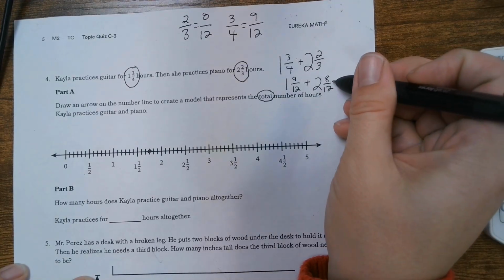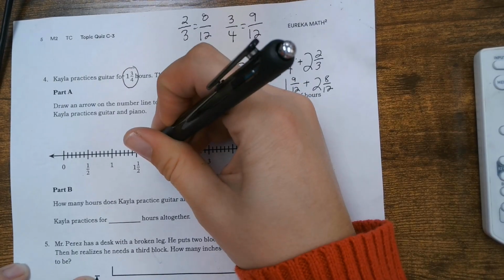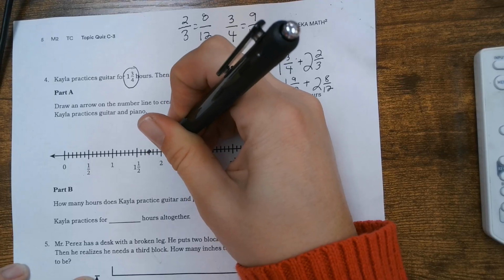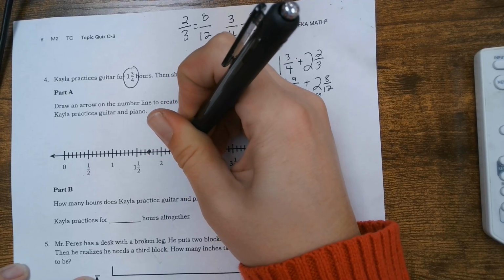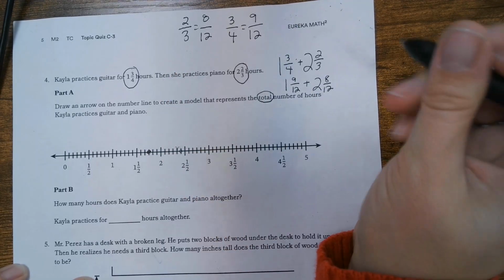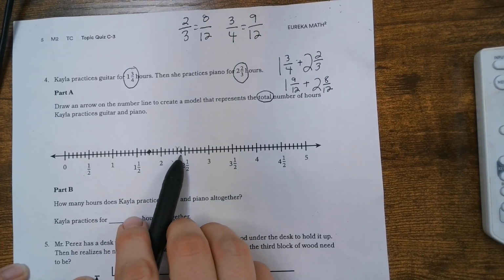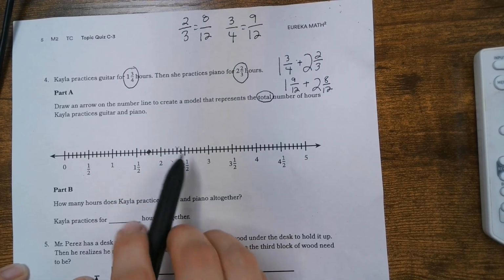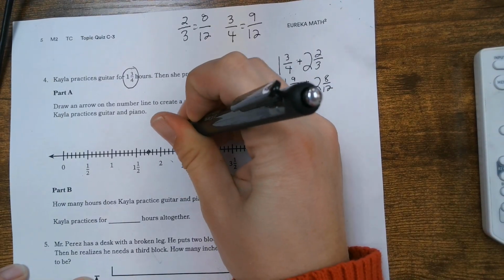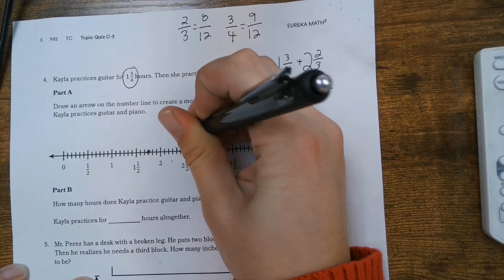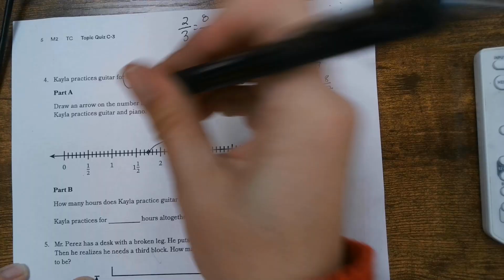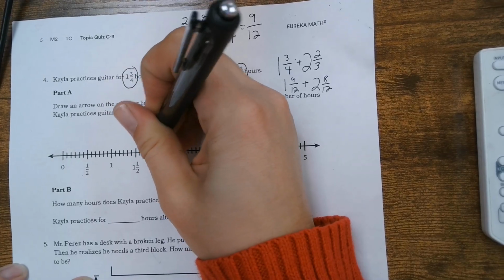So if I count up 8/12. 1, 2, 3, 4, 5, 6, 7, 8. So now I'm at 2 and 1, 2, 3, 4, 5/12. So I'm going to write 2 and 5/12 because I went up 8/12.